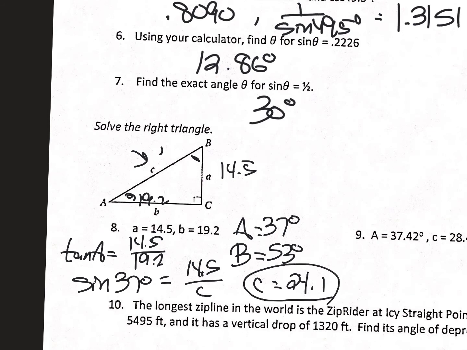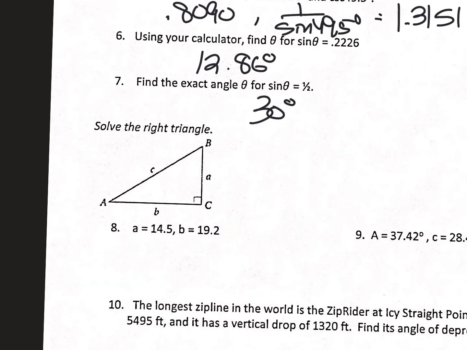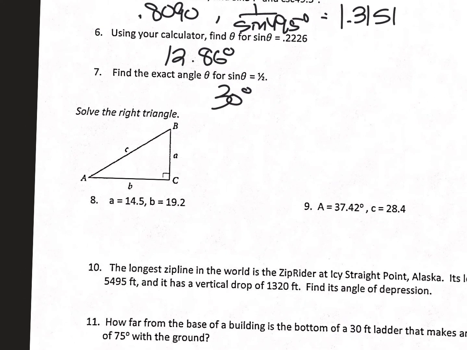So when it says solve the triangle, you got to find everything that's missing. There's angle A, there's angle B, and there's little c. You don't have to find big C because it's obviously 90 degrees. All right, I'm going to erase all those because I got another one just like it right beside me right here. So I'm using the same triangle.